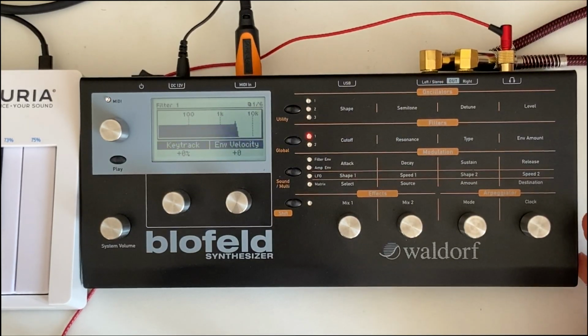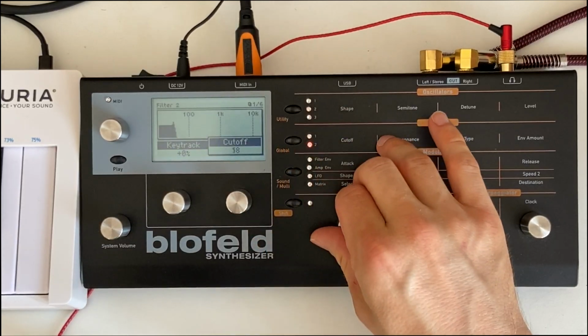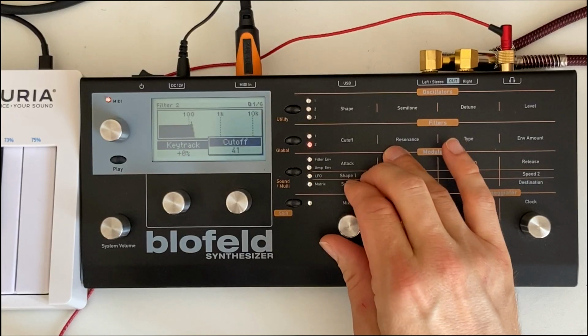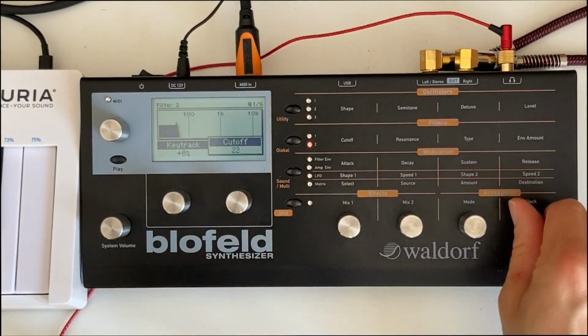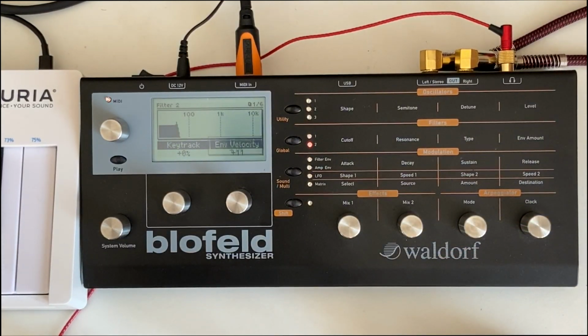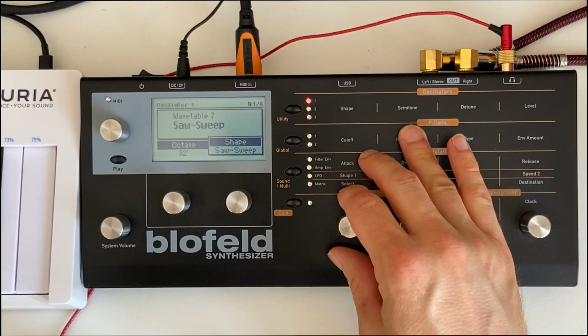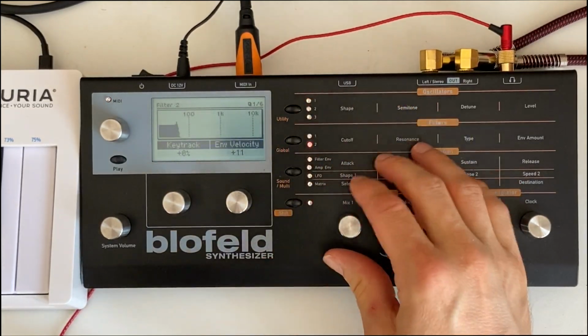All I'm showing you here is that the Blofeld can do bass sounds pretty well. By changing this to something like a saw sweep, heading into slightly more acid territories.